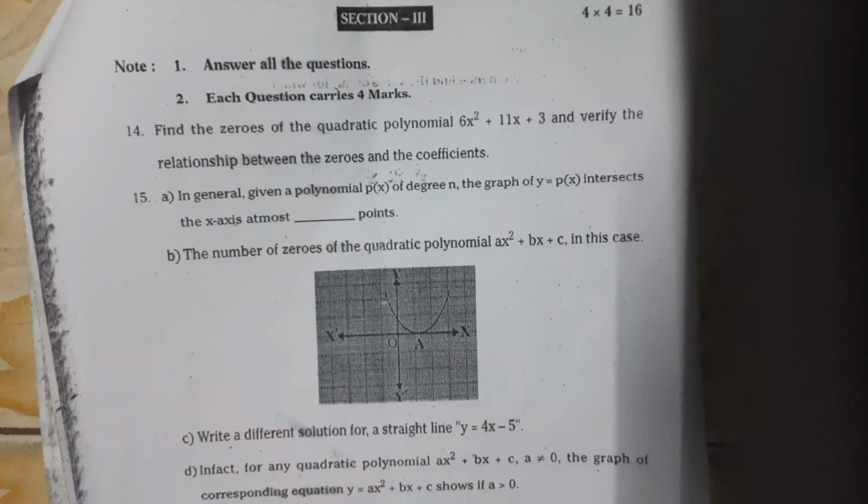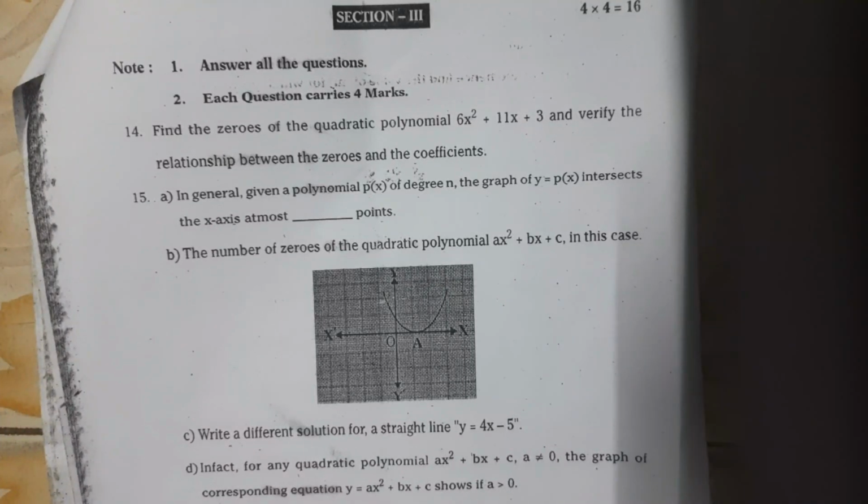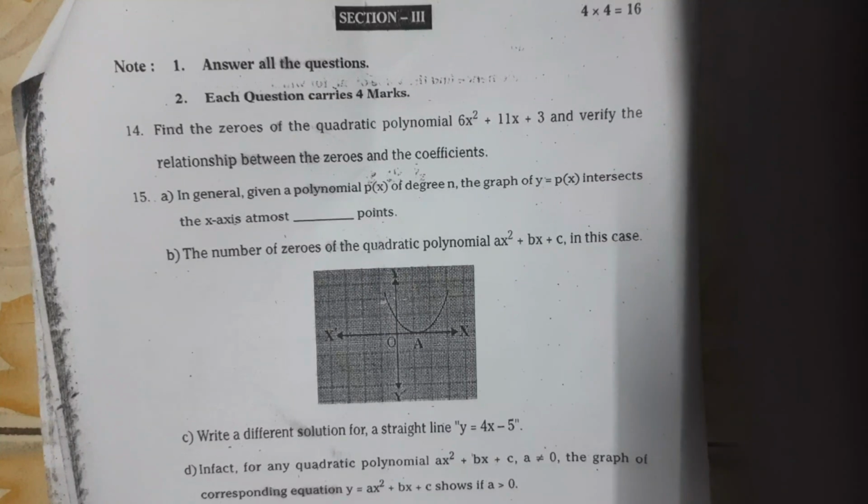Next, 4 marks question. Very popular model: verify the relationship between zeros and coefficients. This is the question. Actually 3 zeros as well as 2 zeros are present in the second exercise, third Roman sums, these models, and the fourth sum and example 6 will be present. That kind of sum is very important. 3 zeros are also present.